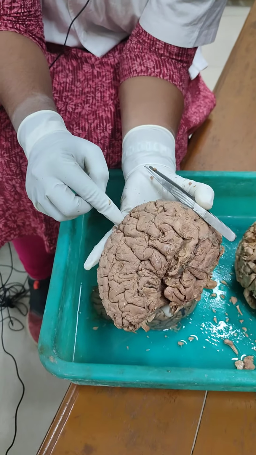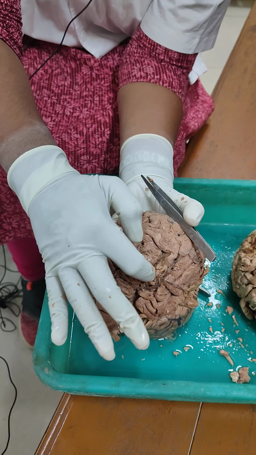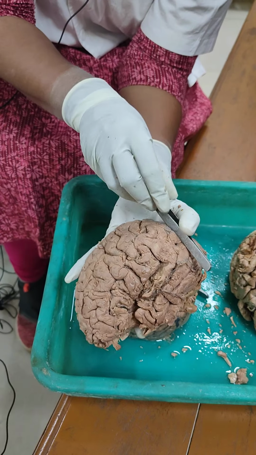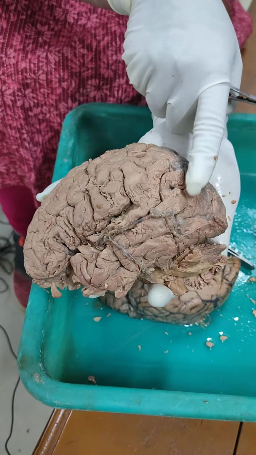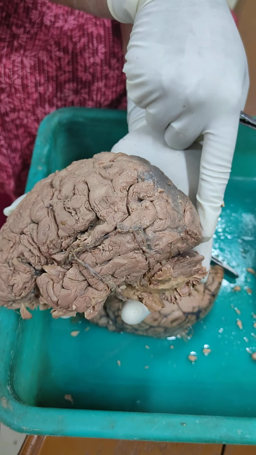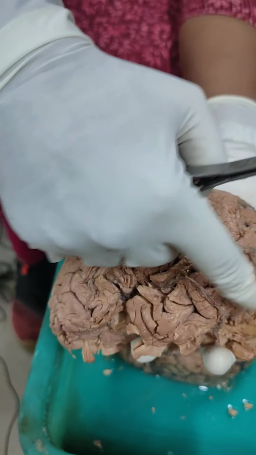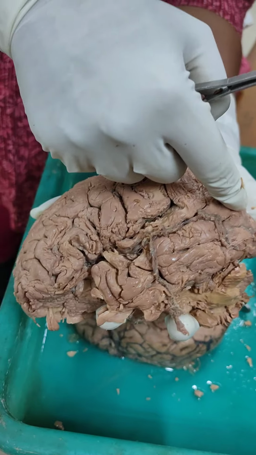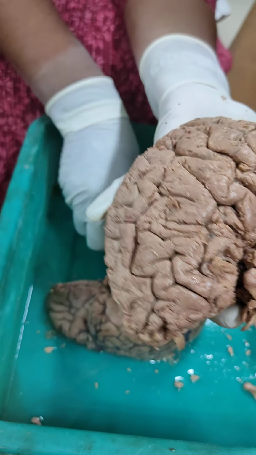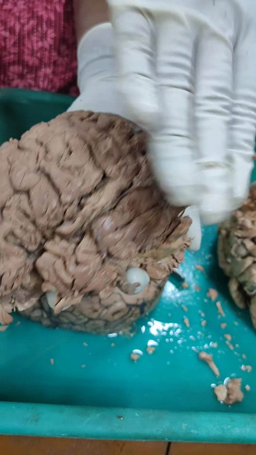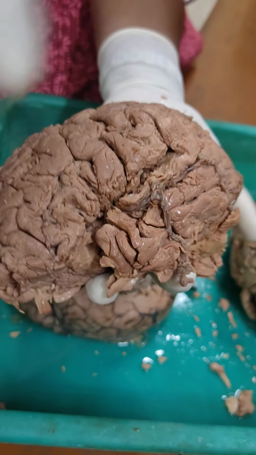Above there is the superomedial margin, below the posterior ramus of the lateral sulcus and the second imaginary line. The occipital lobe is behind the first imaginary line and the temporal lobe is below the posterior ramus of the lateral sulcus and the second imaginary line. So, what are the lobes we are getting here? Frontal, parietal, occipital and temporal.